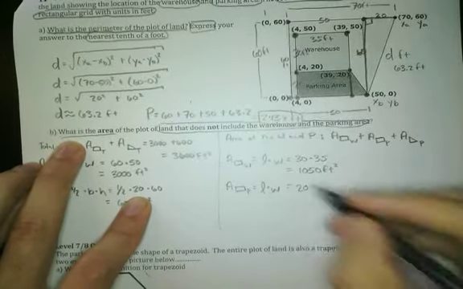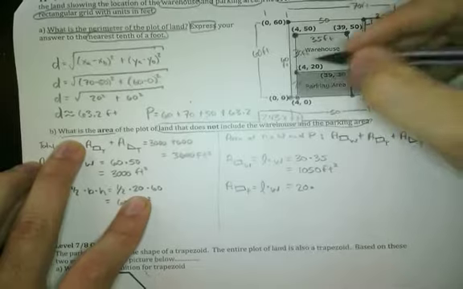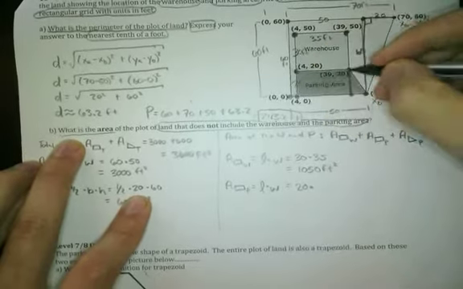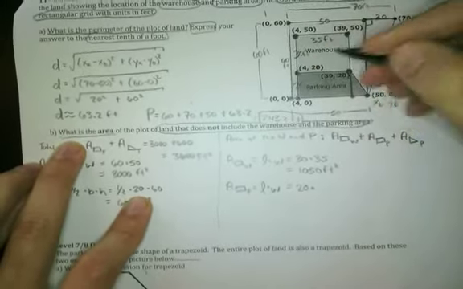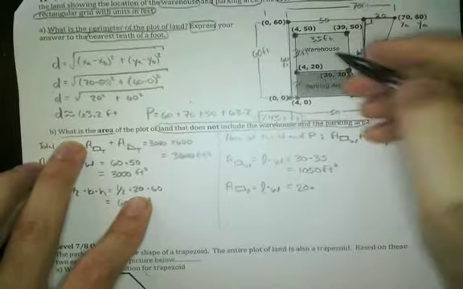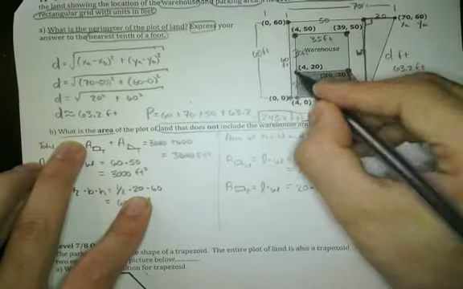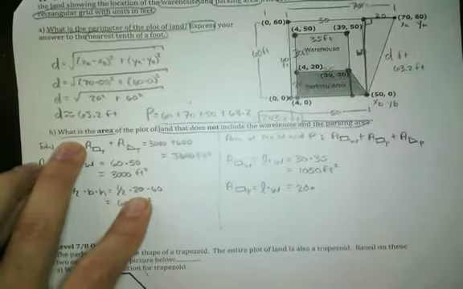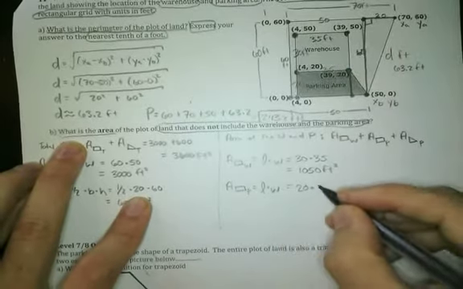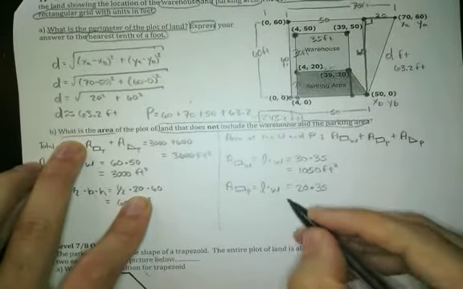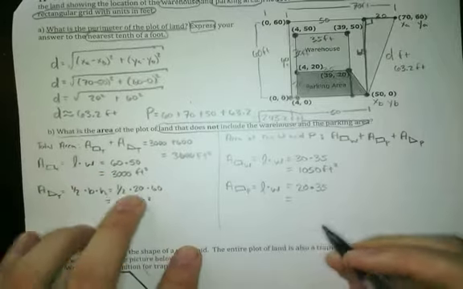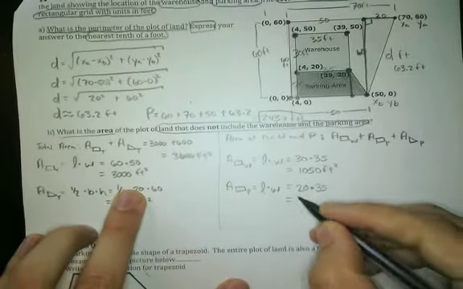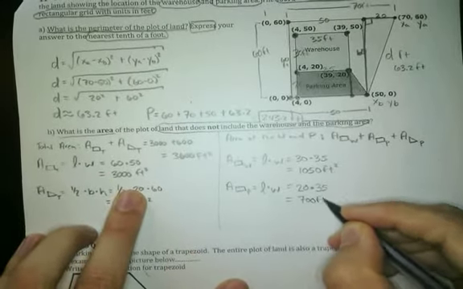And that is times my width, which goes now from this corner to this corner. I already noticed that the distance from 4 to 39 is 35 feet. So the width here is also 35 feet. And if I use my calculator to do 20 times 35, I get 700 feet squared.